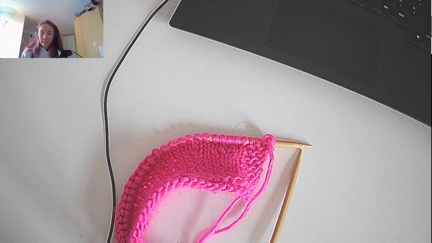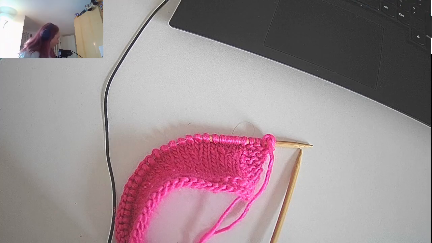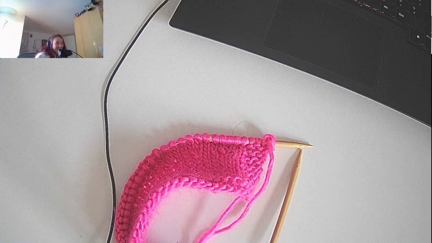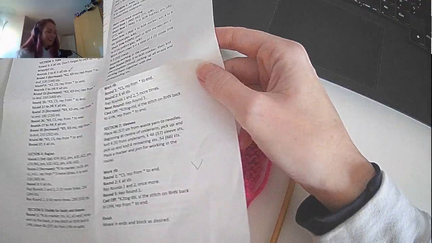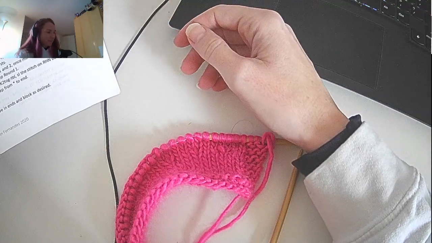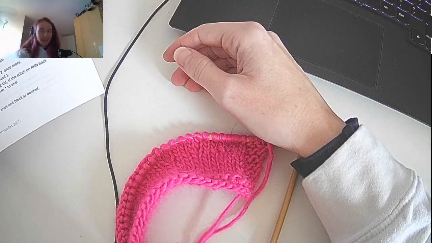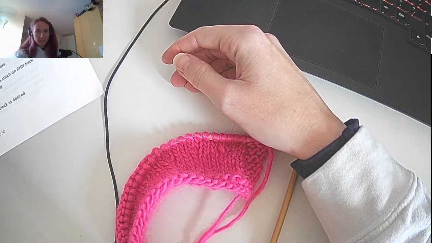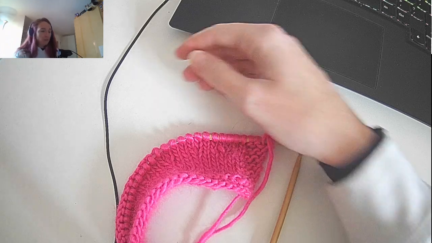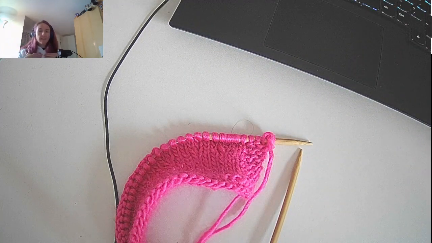The skill that I'm going to cover in this video is the knit one below increase, which is given in our pattern by the abbreviation KB increase. The first place it appears is in the yoke, and the yoke of the sweater is the neck expanding down to the shoulders. So we're going to do that pretty significantly through that yoke section.